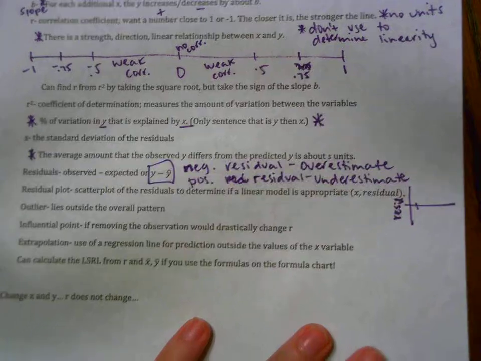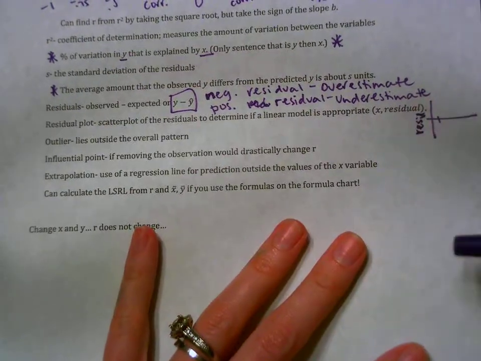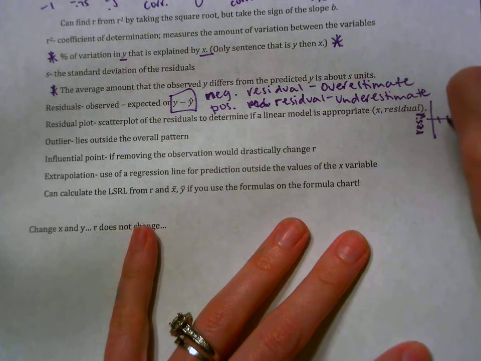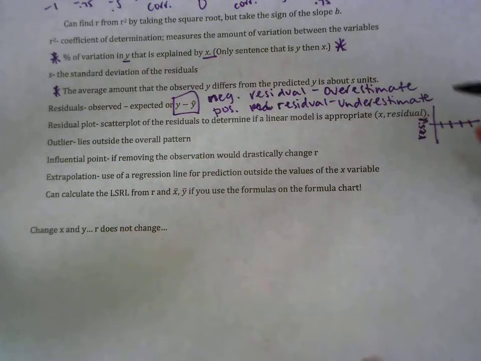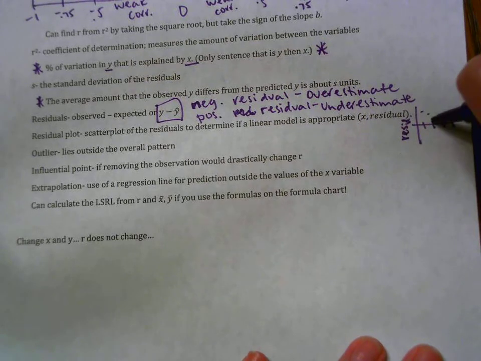What is a residual plot for? It helps you determine if there's a linear relationship, and it's kind of backwards. Let's say there is a pattern, which could be anything, like a U or a curve going like this.